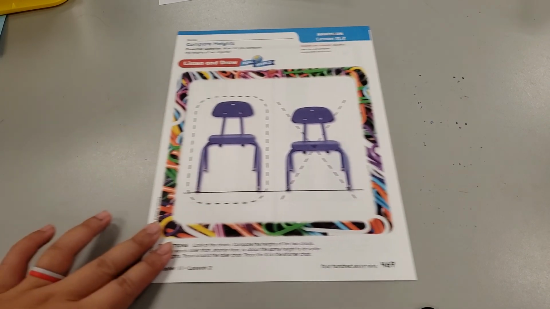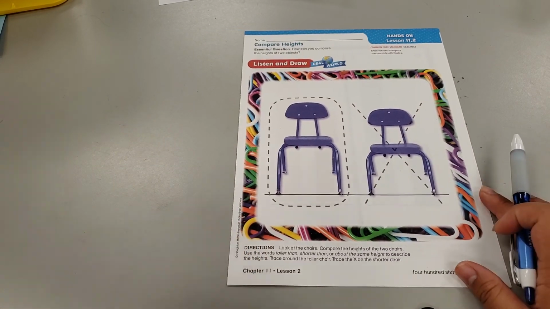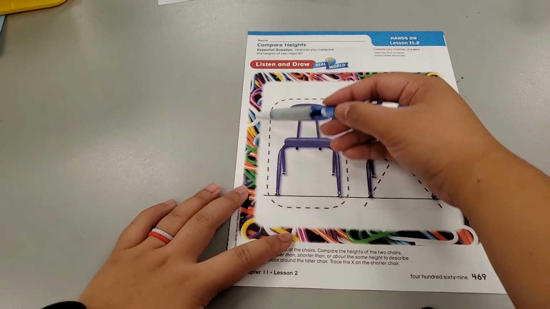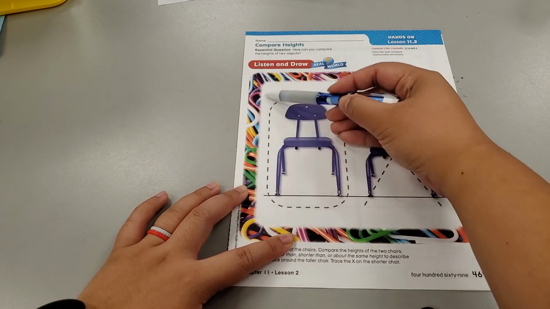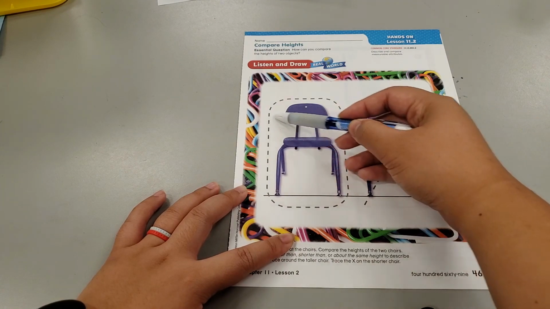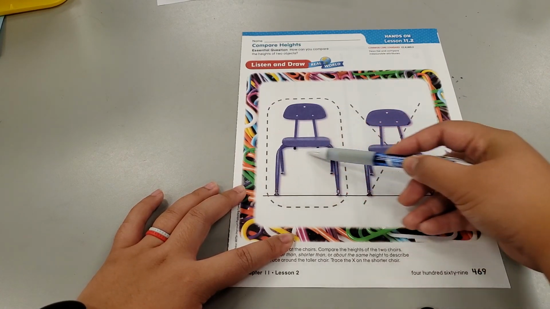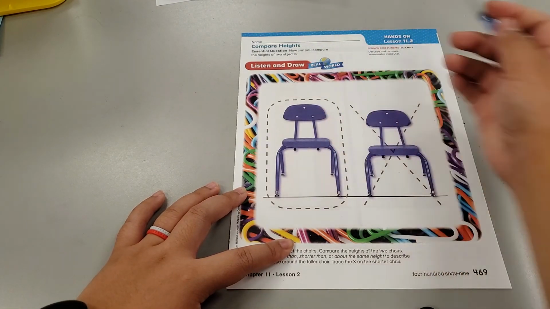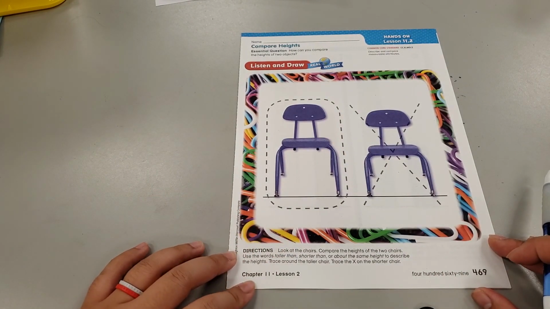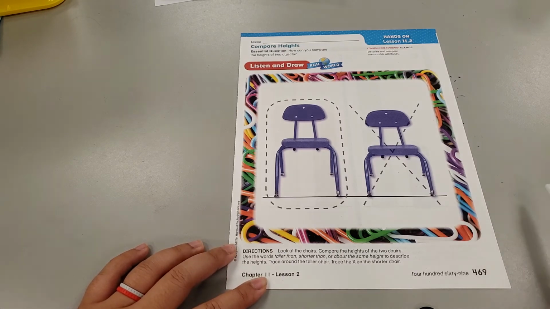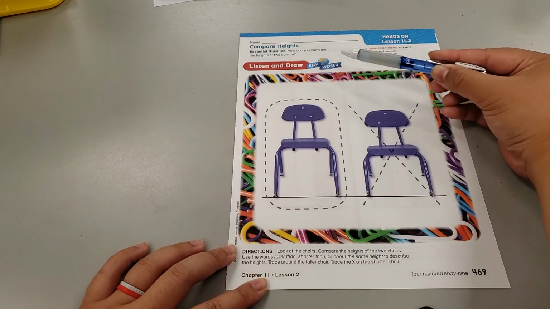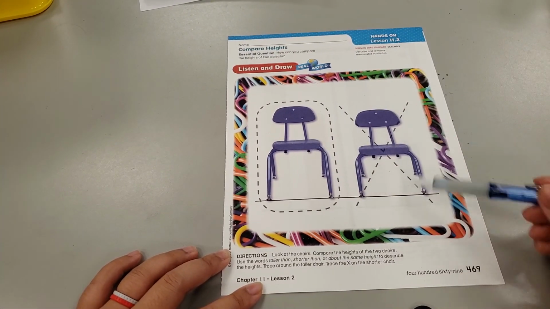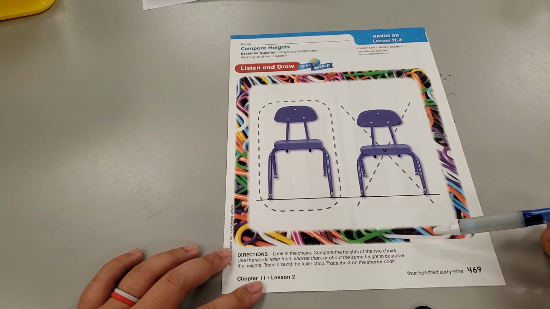Yesterday, we compared lengths and we looked at the pencils and we had the measuring start from the side and which one was longer or shorter than. Now we are comparing heights. The words we use when we compare heights are taller than, shorter than, or about the same height.